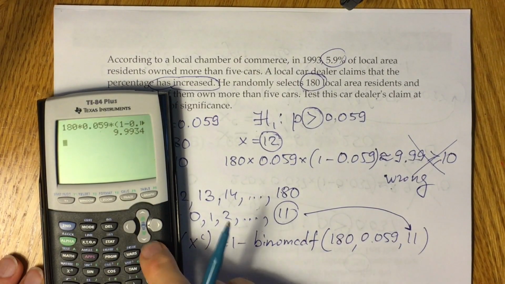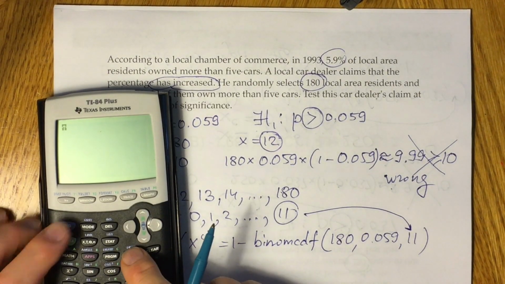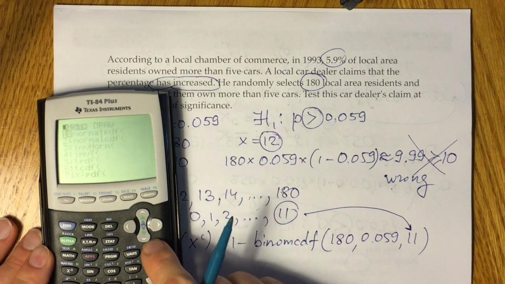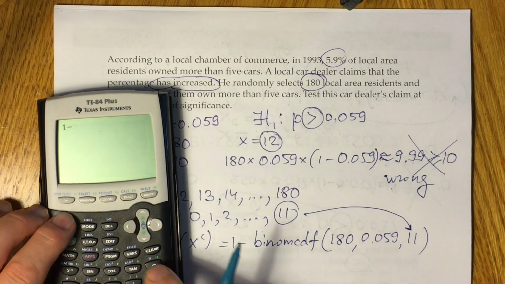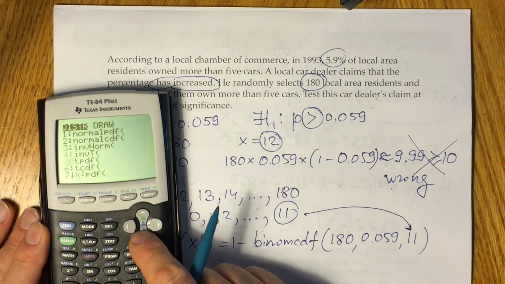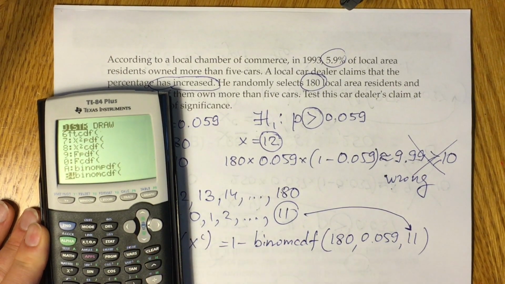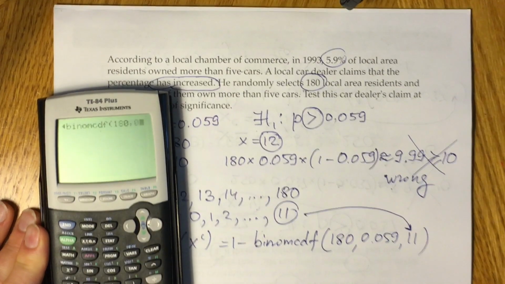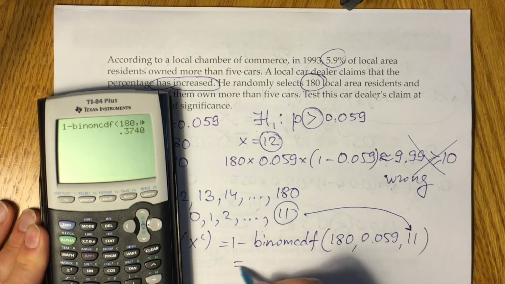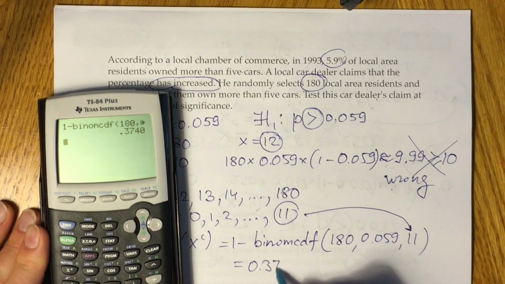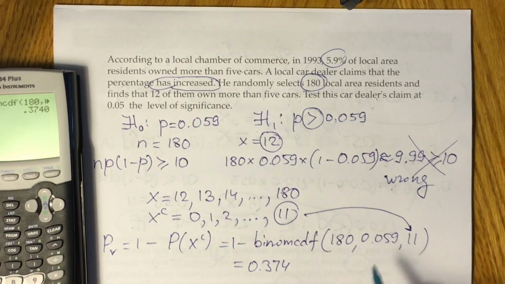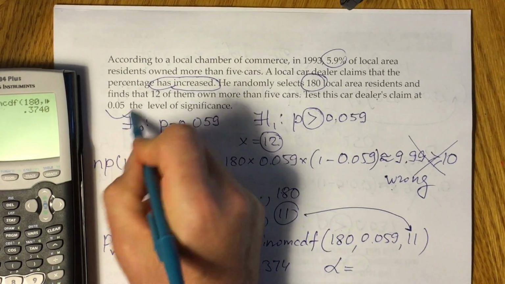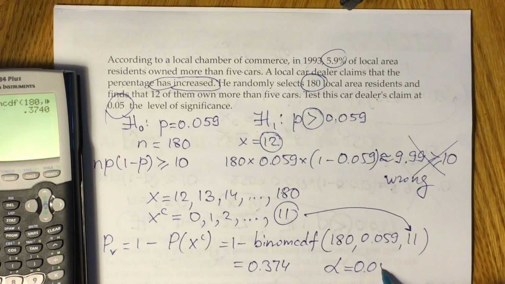So you will grab your calculator, you will click 2nd Vars, you will click 1 minus, then 2nd Vars, then you have to go to binomcdf, and you will put 180, then 0.059, and 11. Click enter. The answer would be, in our case, 0.374.